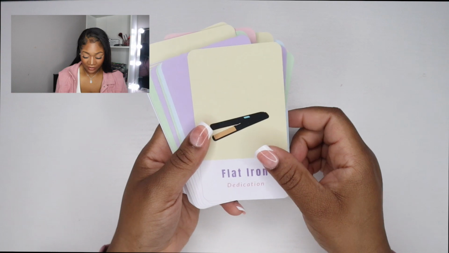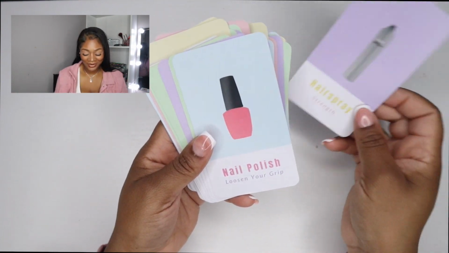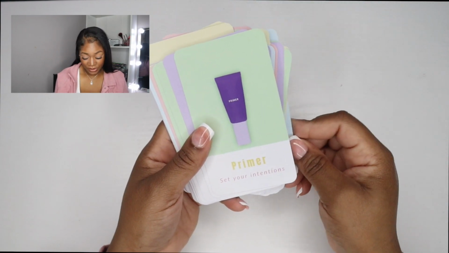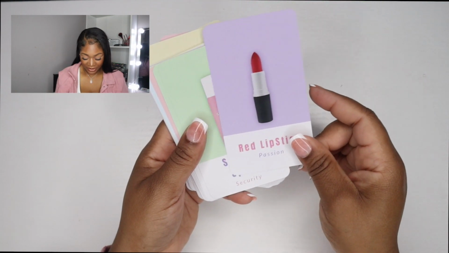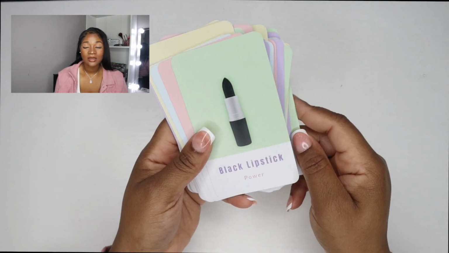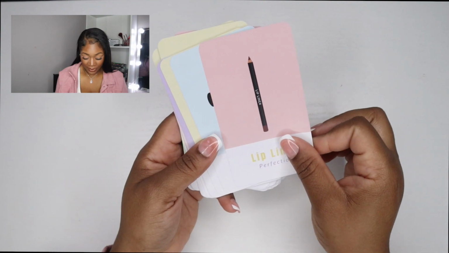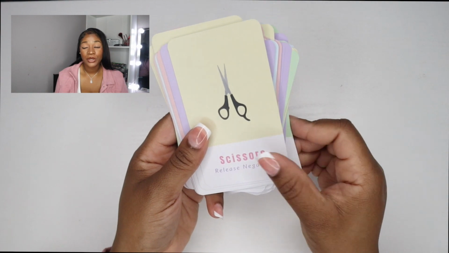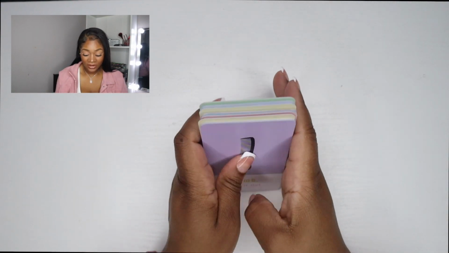We have flat iron for dedication, girl. Dedication. Y'all know it takes a long time to flat iron some hair, okay? We have hairspray for strength. We have a nail polish for loosen your grip. Get it? Loosen your grip. We have a primer for set your intentions. We have a red lipstick for passion. We have setting spray for security. We have a black lipstick for power. We have a lip liner for perfection. We have a blow dryer for go with the flow. We have scissors for release negativity.